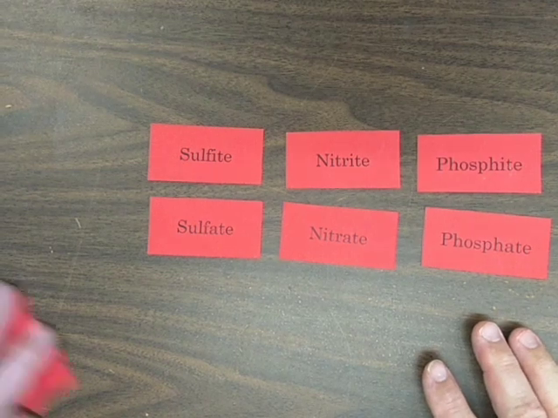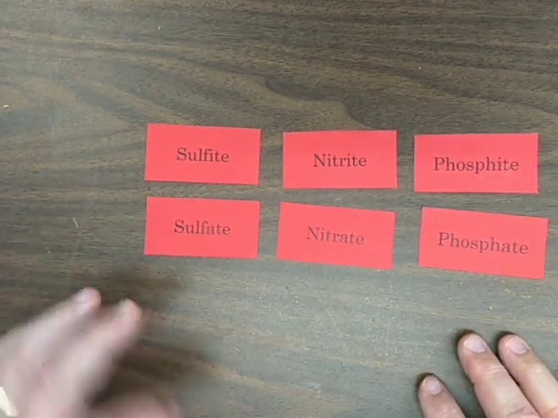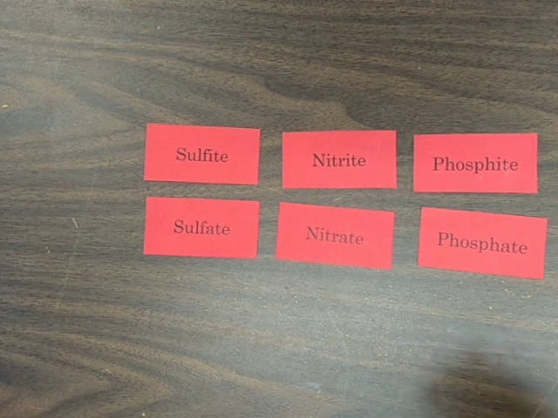Kind of work them in. Start out with your other ions that you've already got, and then say, all right, I'm going to work sulfite and sulfate. I'm going to add that in with my mix, and then I'm going to add in nitrite and nitrate, and I'm going to add in phosphite and phosphate.